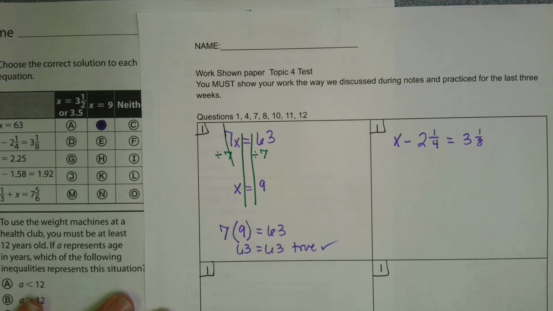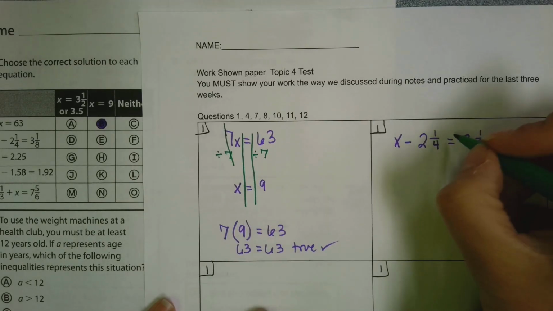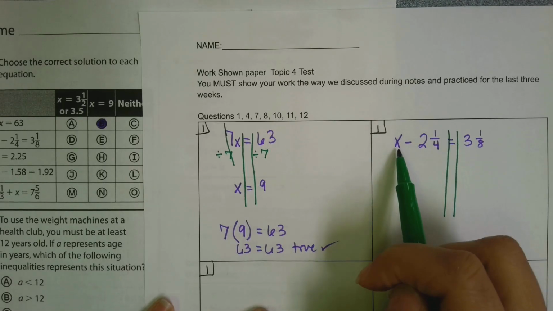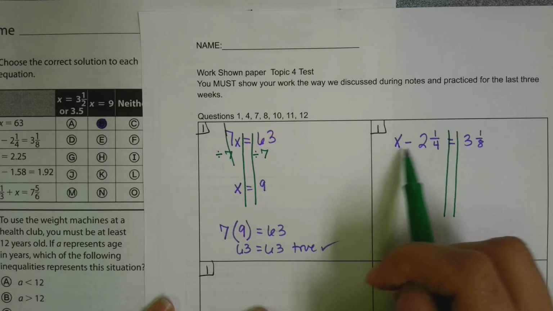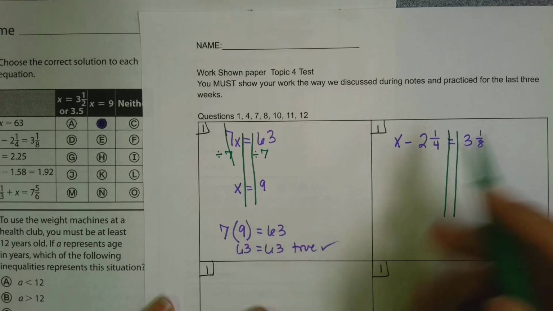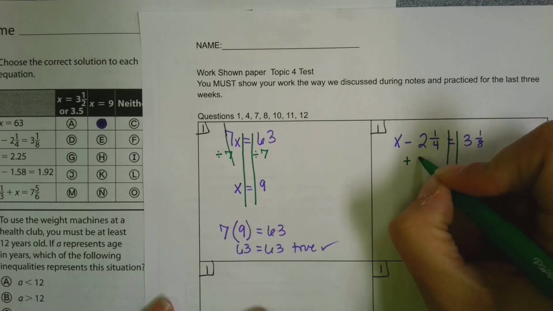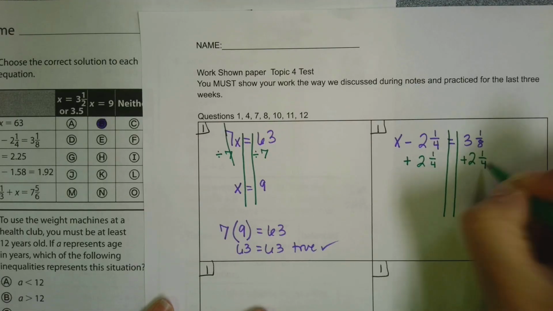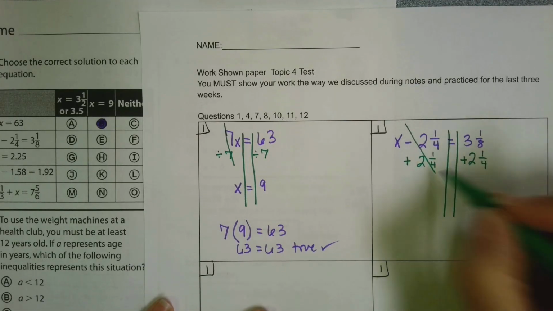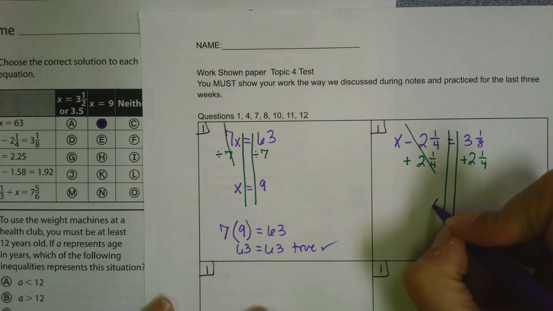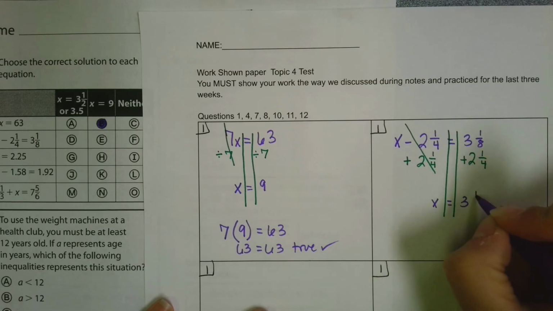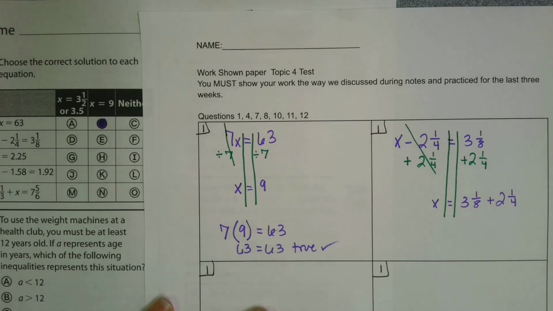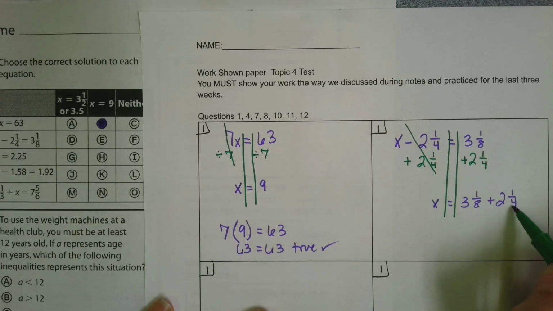Alright, the next one, x minus 2 1/4 equals 3 1/8. So we're going to go ahead and railroad track this. Our goal is to get the x alone, so we're going to do the inverse of whatever is currently happening. Right now it's subtracting 2 1/4, so the inverse is to add 2 1/4. We're going to do that to both sides of the railroad track to keep it balanced. The inverses are going to cancel out, leave behind the x. But I can't add 3 1/8 plus 2 1/4 because I don't have a common denominator. The 8 and the 4 don't match.